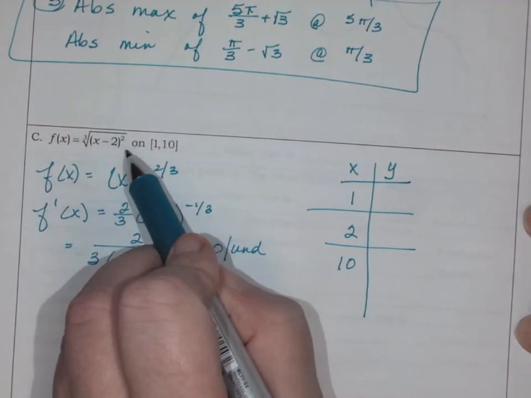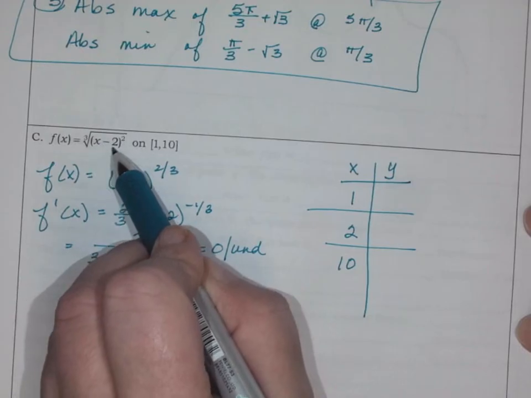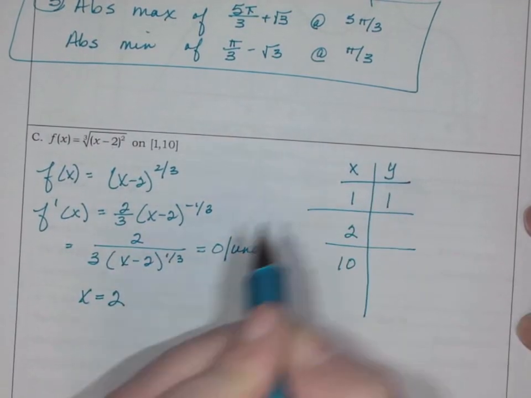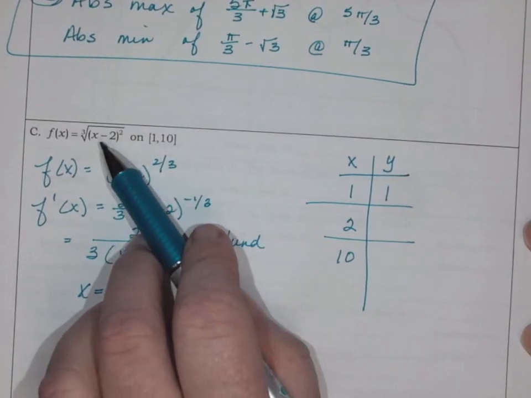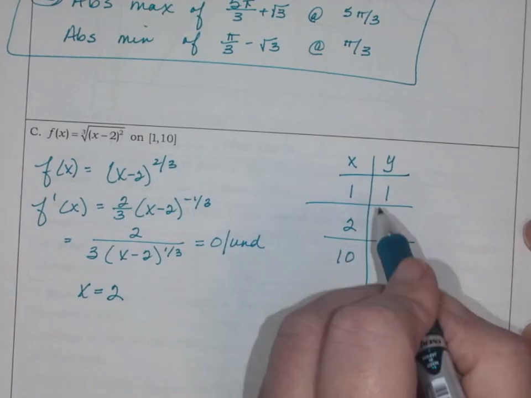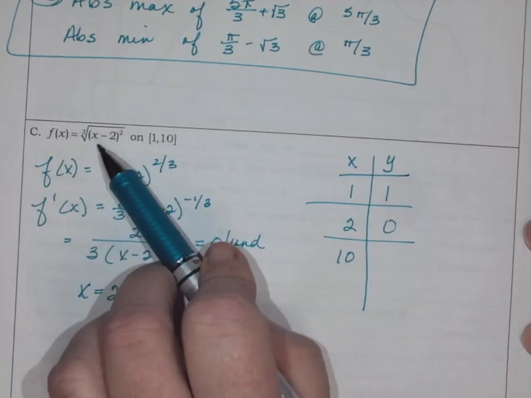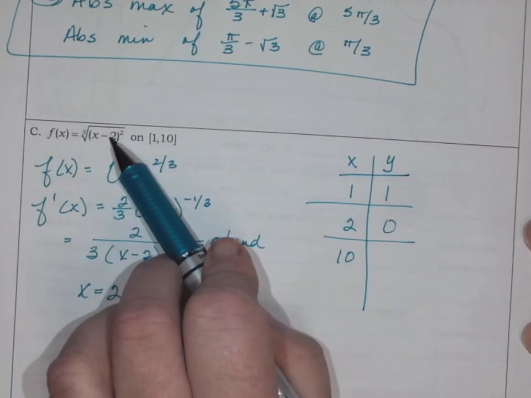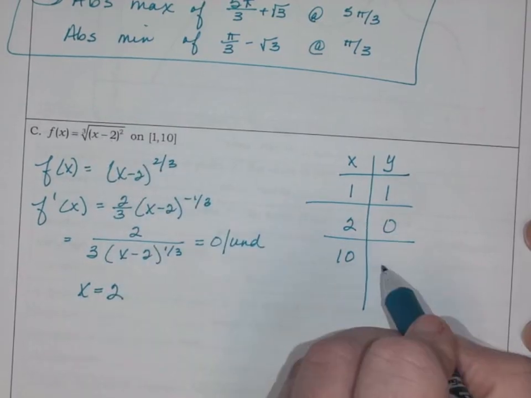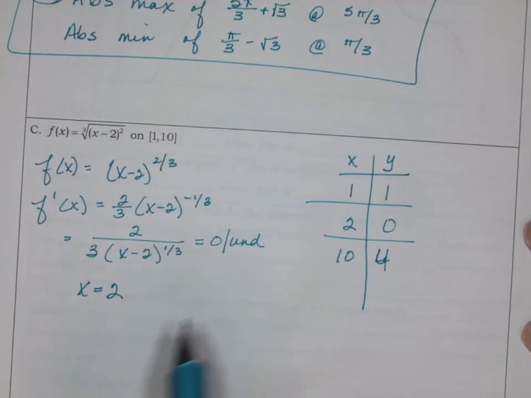So if I plug in 1 minus 2 is negative 1, squared is 1, cube root of 1 is 1. If I plug in 2 minus 2 is 0, squared is 0, cube root is 0. If I plug in 10 minus 2 is 8. The cube root of 8 is 2, 2 squared is 4.